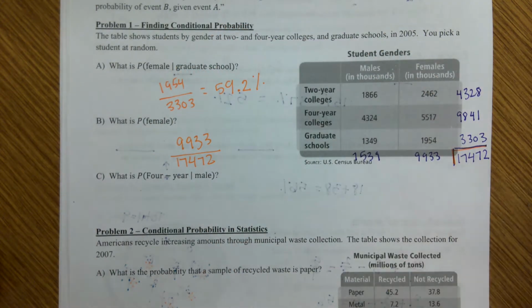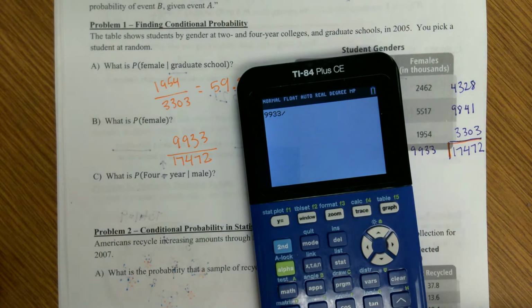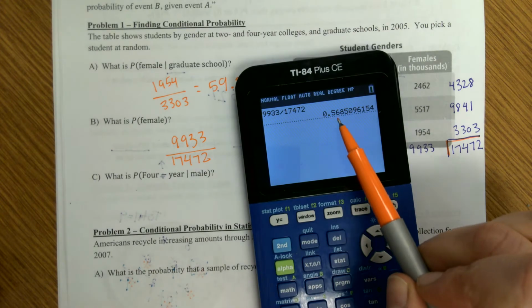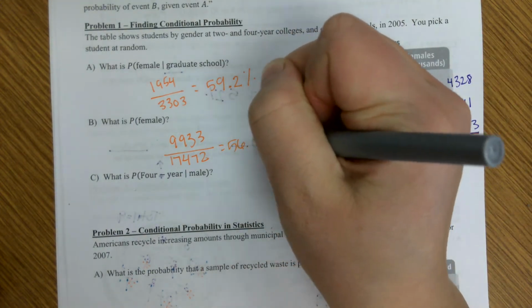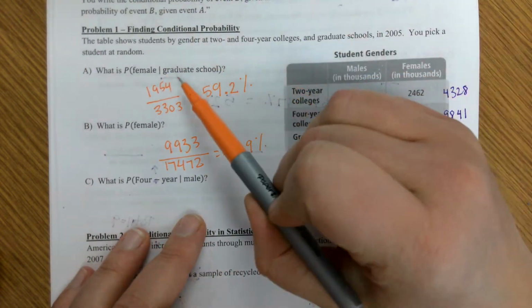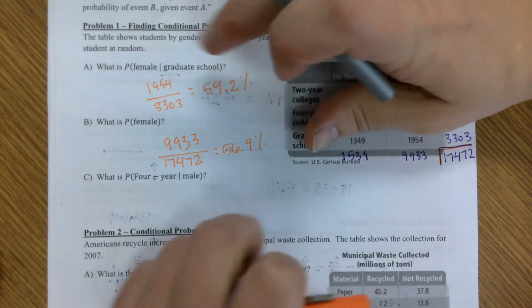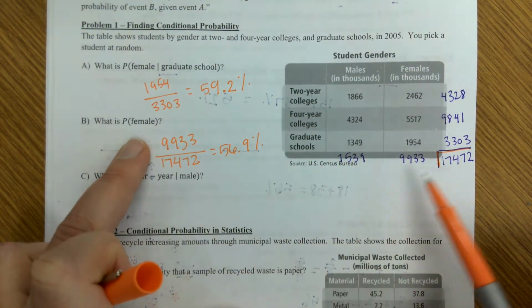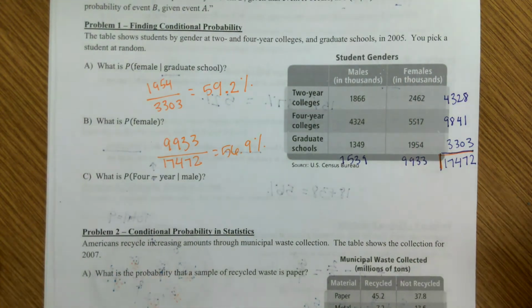What's the difference between the two of these, why you take the total? So 9933 divided by 17472 is going to be 56.9%. So the difference between these two is, this one's saying, given that for sure it's a graduate student, so it has to be out of this section. This one's saying just female, so looking at the whole chart, that's taking the total of everybody in this chart.